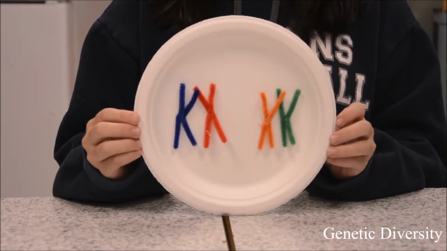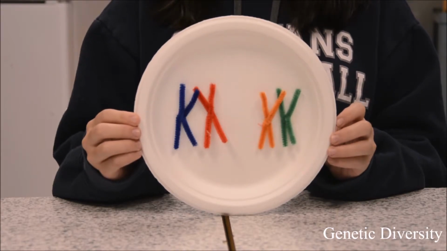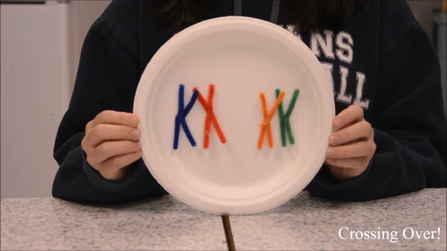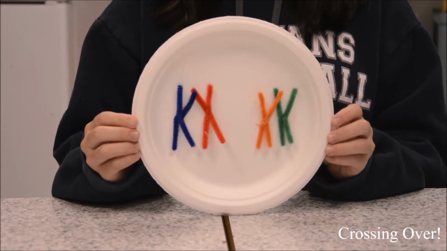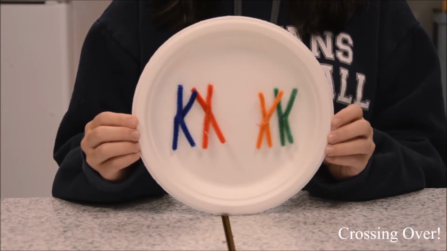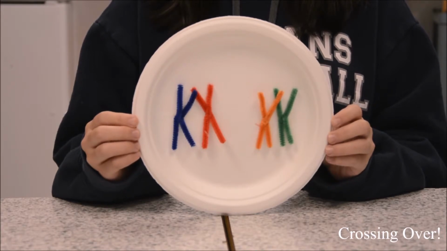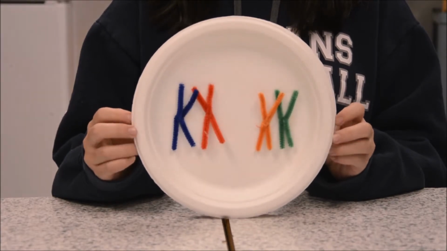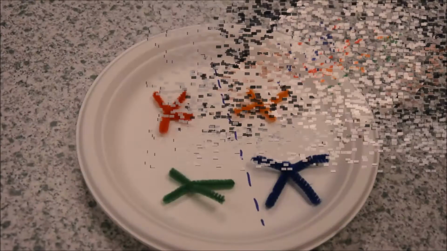Crossing over and independent assortment occur to make variation in each gamete. This process occurs in meiosis I. Crossing over is the exchange of genetic material between homologous chromosomes with different coding, which means that sister chromatids don't exchange genetic material. This happens during metaphase I, when the chromatids are lined up in the center. This is why all babies, even siblings, don't look completely alike.